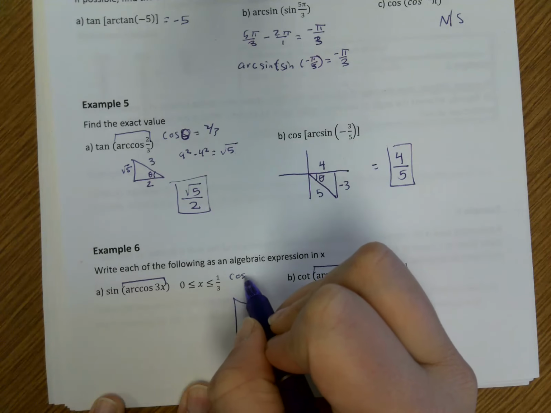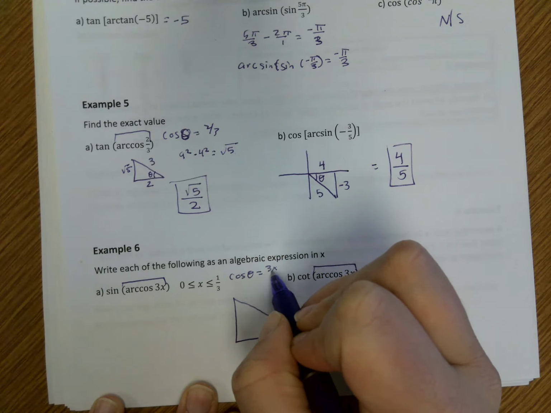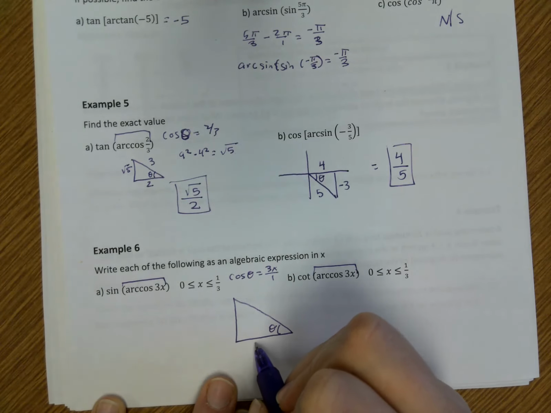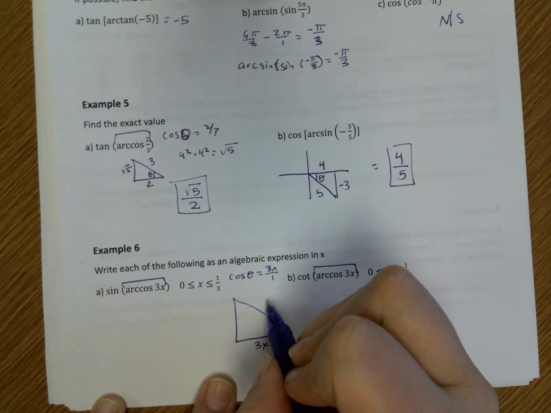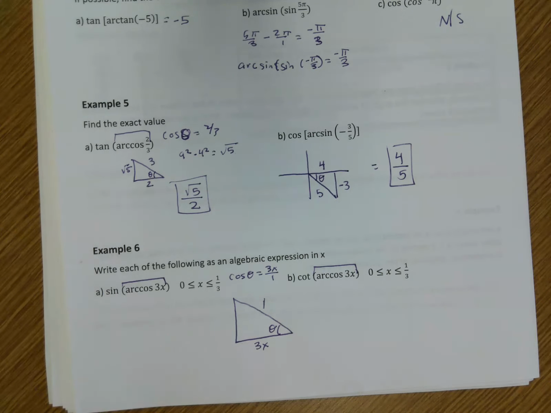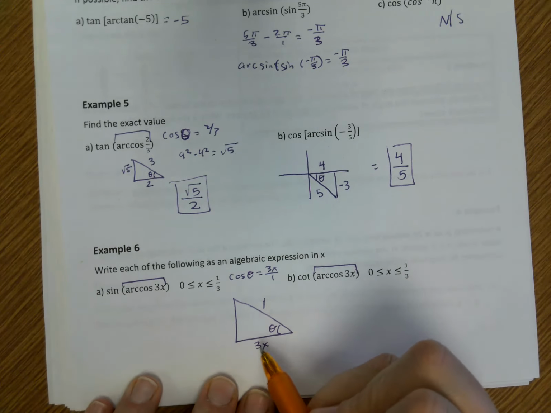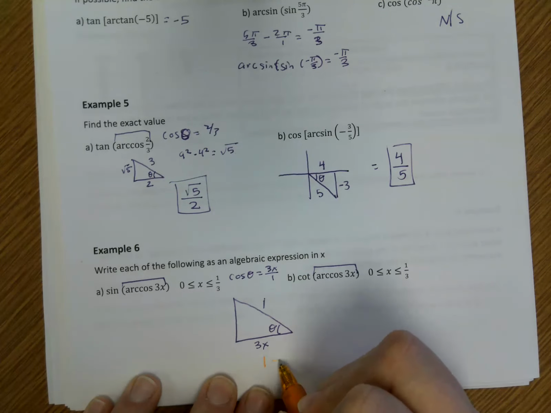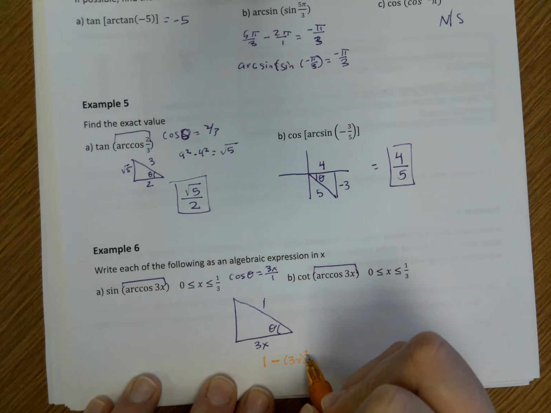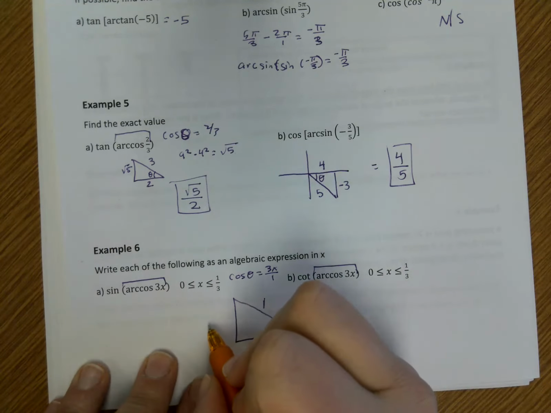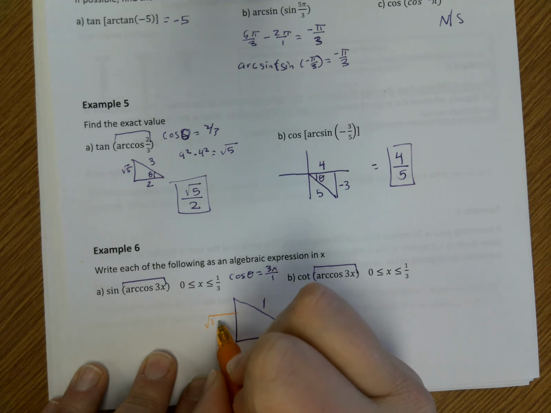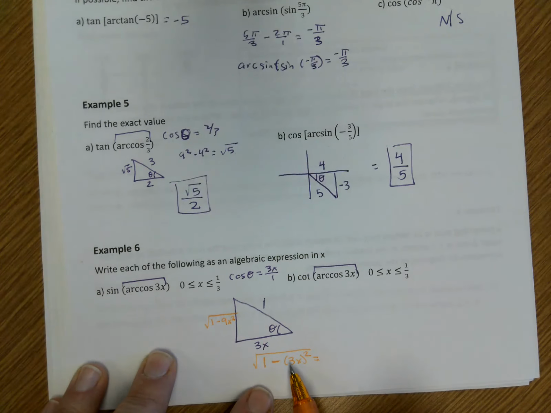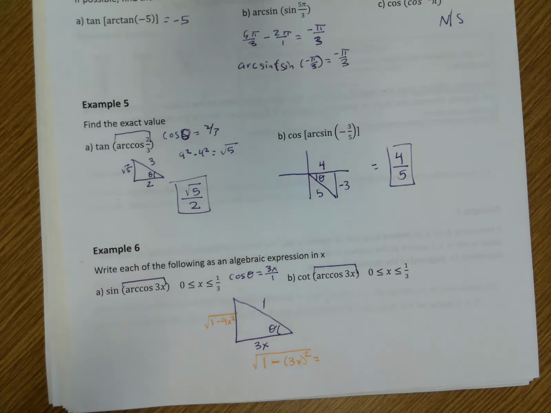So if I wanted to write this out, if cosine of an angle is 3x over 1, that means my adjacent is 3x. That means my hypotenuse is 1. And when I'm figuring out that third side, it's still a squared plus b squared equals c squared. So in this case, I would do 1 minus 3x squared and the square root of that. Okay, so this third side would be the square root of 1 minus 9x squared, because 3 squared is 9, and x squared is x squared.